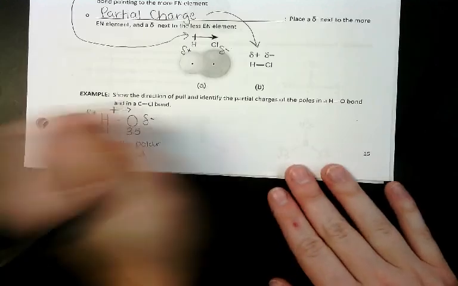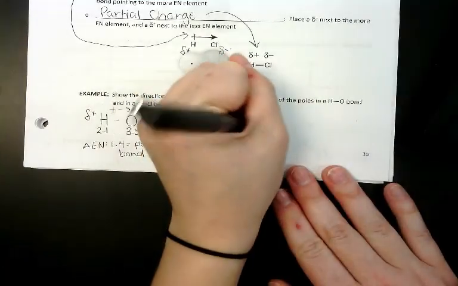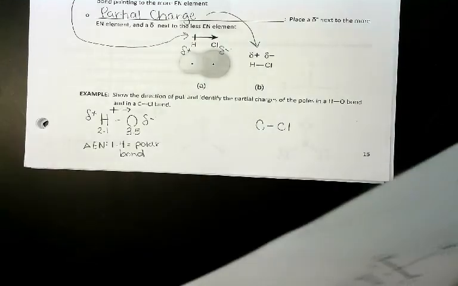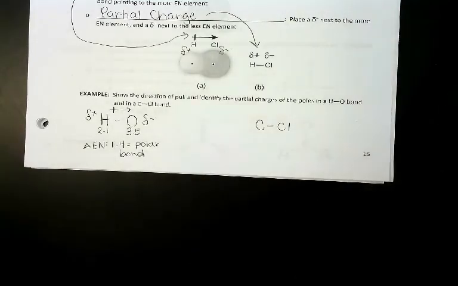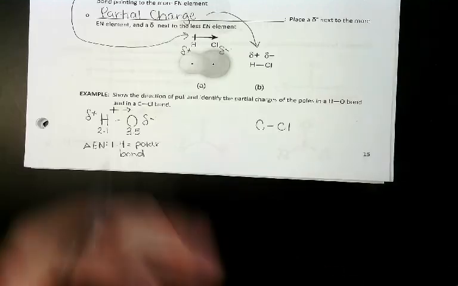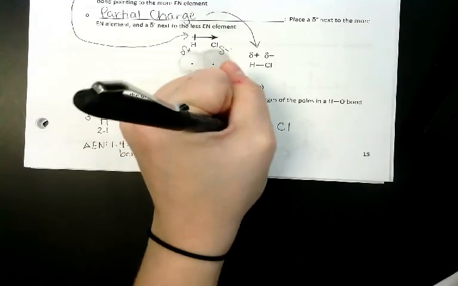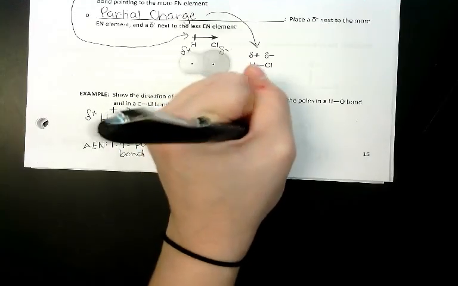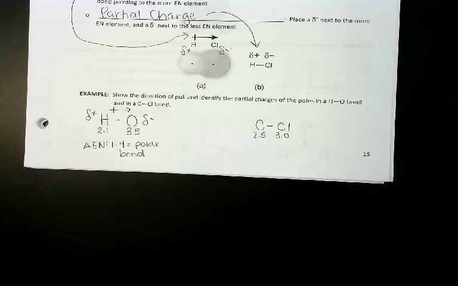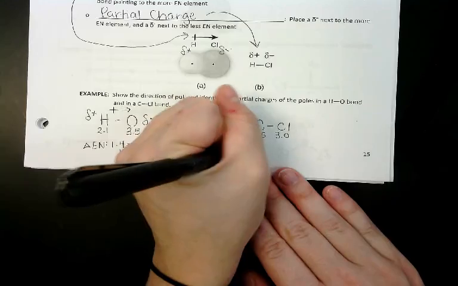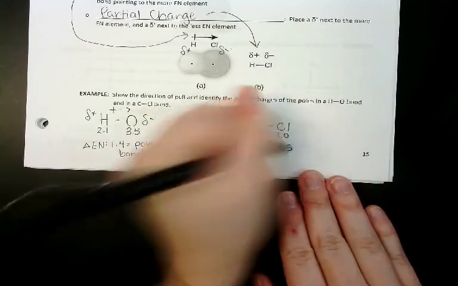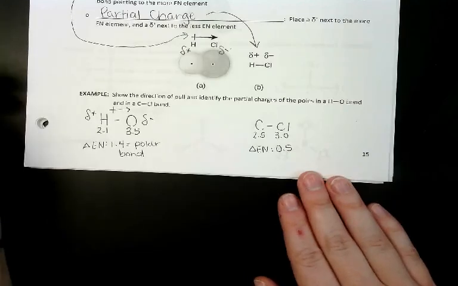Then we have our C-Cl bond. Okay? If you look, carbon's electronegativity value is 2.5 and chlorine's is 3.0. Okay? What is the electronegativity value difference? 0.5, right? So is that polar or nonpolar? This is still polar, right?